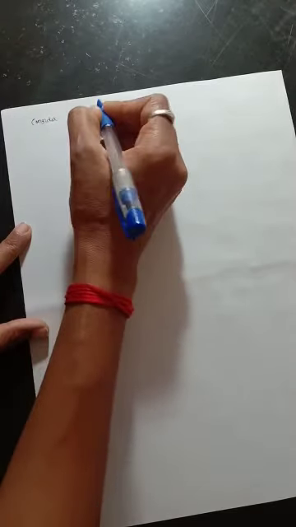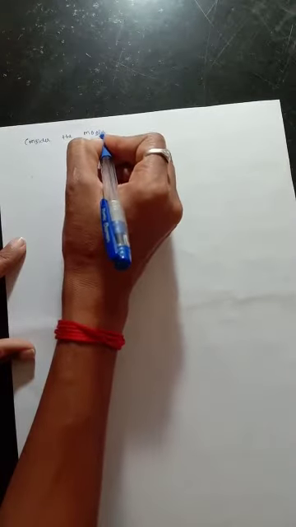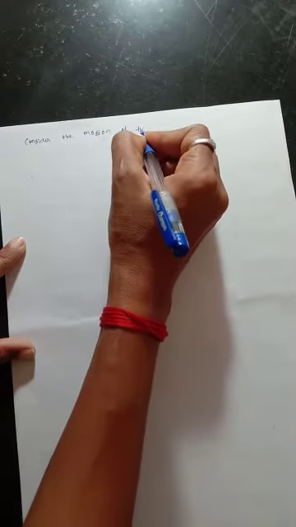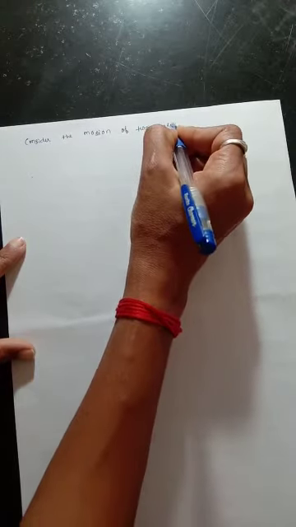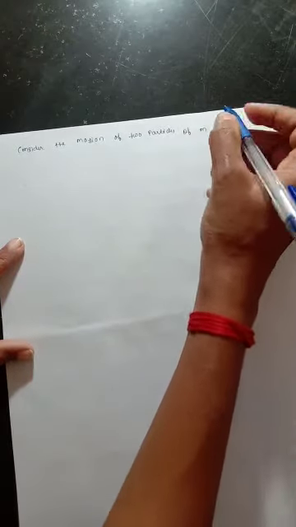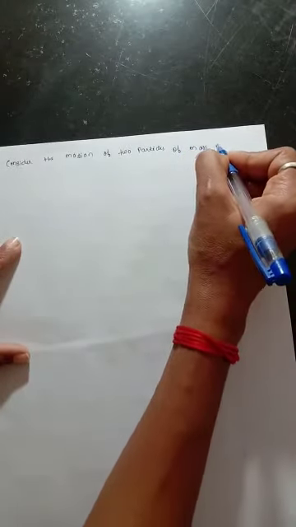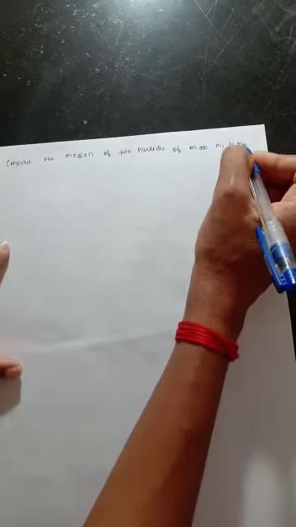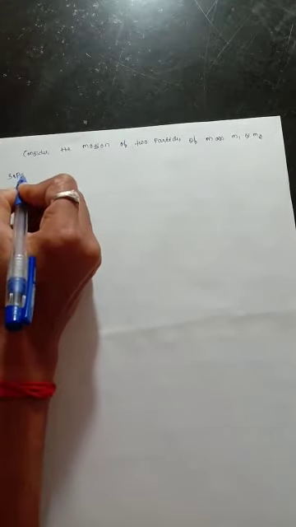Next, consider the motion of the two particles of mass m1 and m2, separated by distance r.